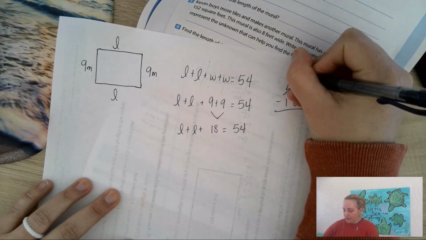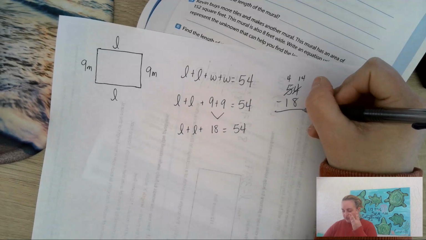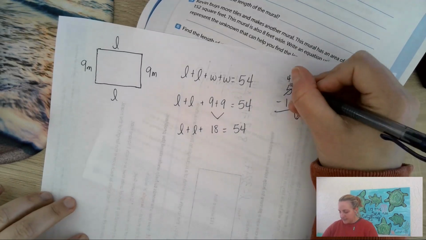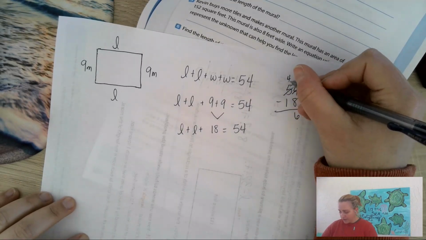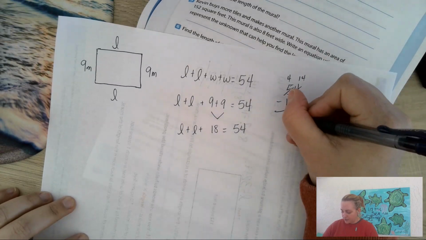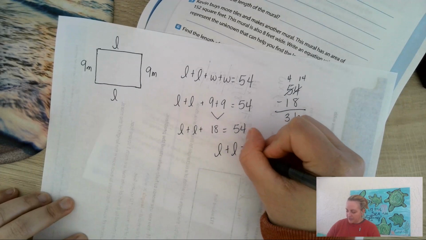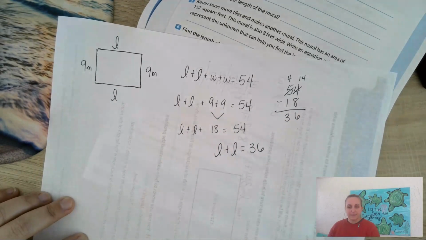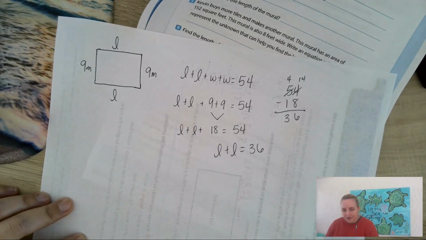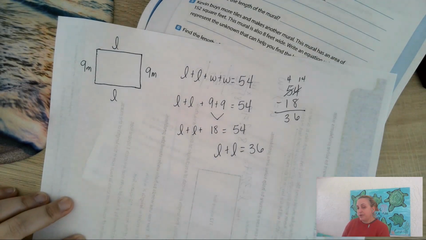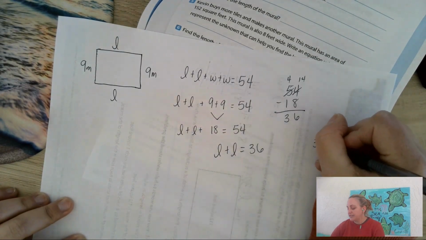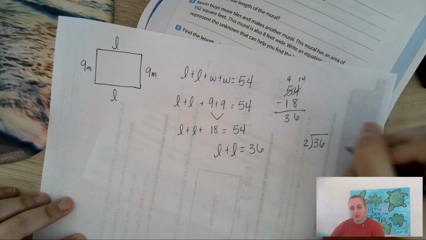That's going to be 4, 8, 9, 10, 11, 12, 13, 14. That's a 6. And 4 minus 1 is 3. So the length plus the length equals 36. So what number plus what number equals 36? If you don't know, you can always do 36 divided by 2.